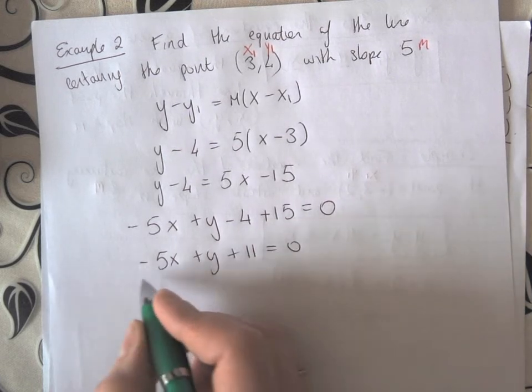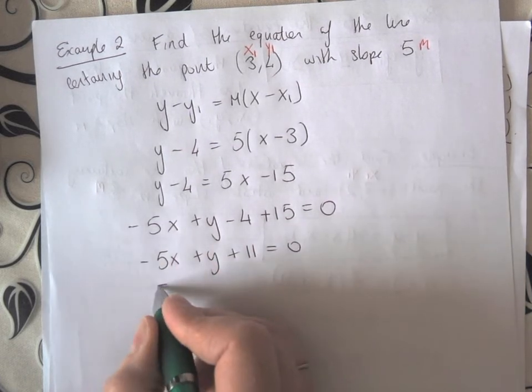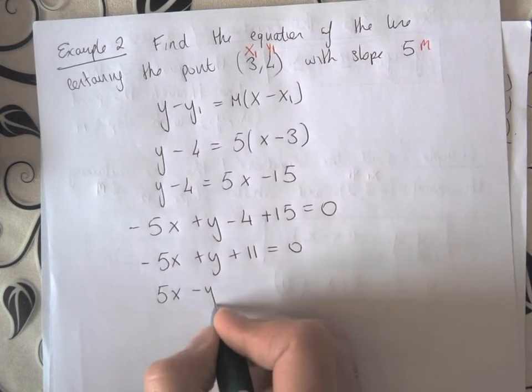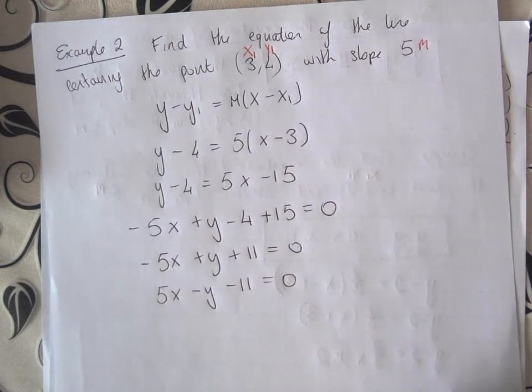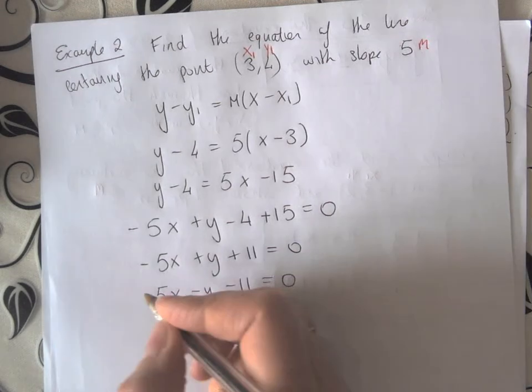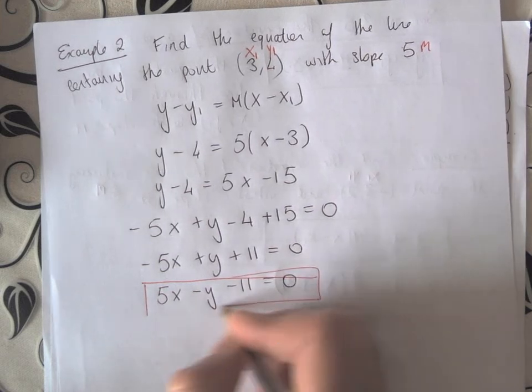And then we don't like a leading minus, so we're going to multiply across by a minus. So that becomes a plus, that becomes a minus, and that becomes a minus. Okay, and that's your answer. So that's your equation of your line. Okay.